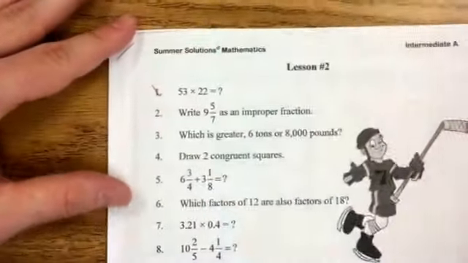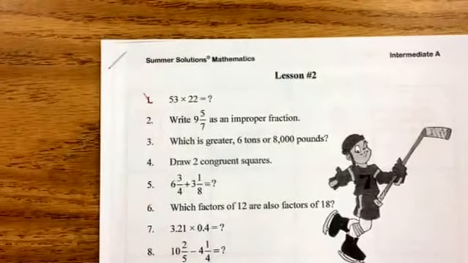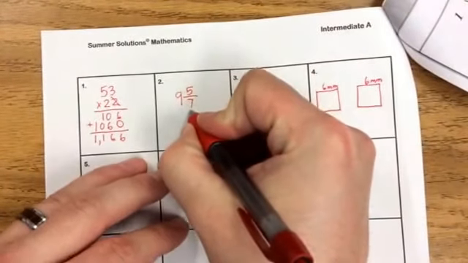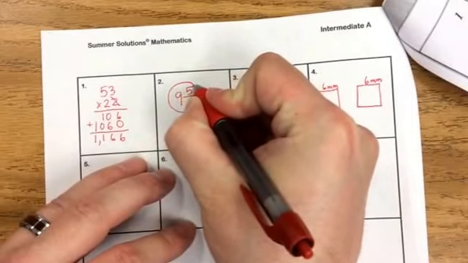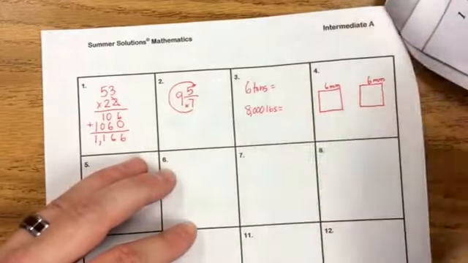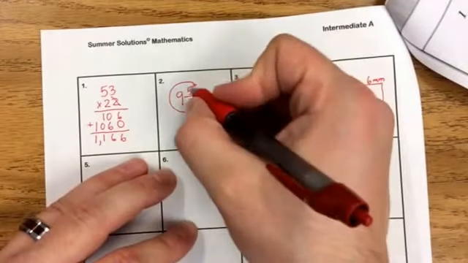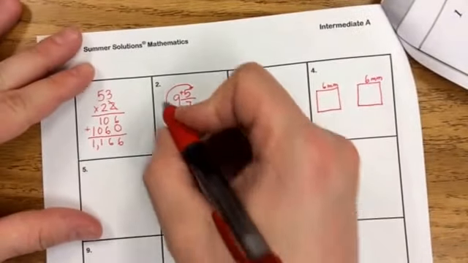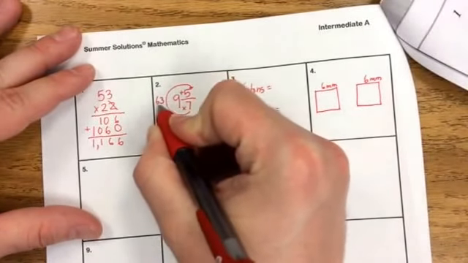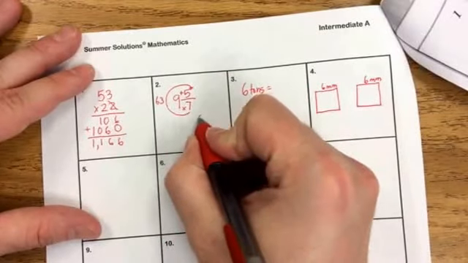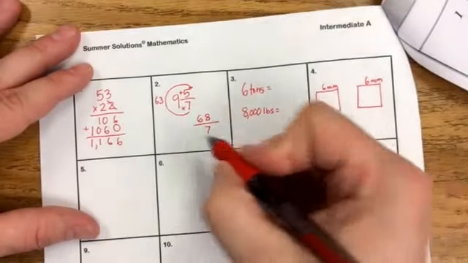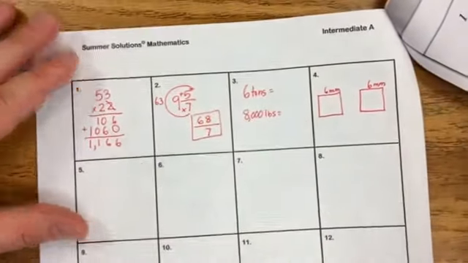Okay. Problem number 2, we need to write 9 and 5/7 as an improper fraction. Right now we have a mixed number, and remember the way that we create an improper fraction, we do the loop-de-loop. You multiply your denominator times your whole number, and then you add that answer to your numerator. So 9 times 7 is 63, and then 63 plus 5 gets 68 over 7. So I get 68/7. That is my improper fraction.